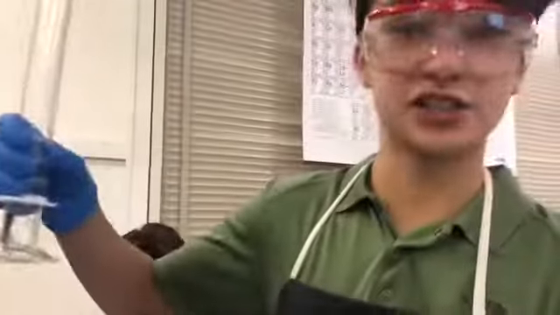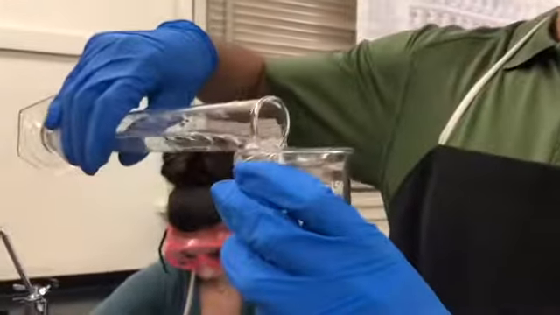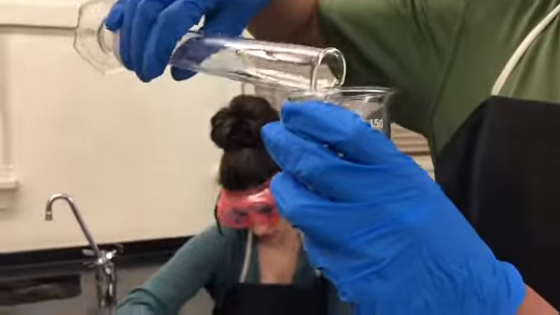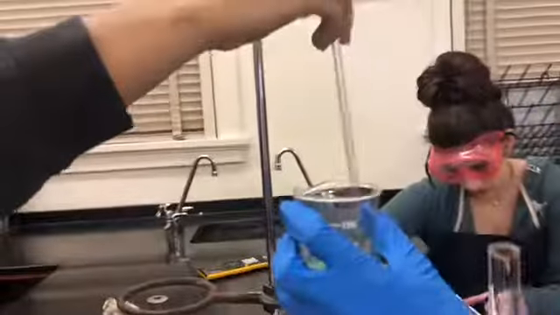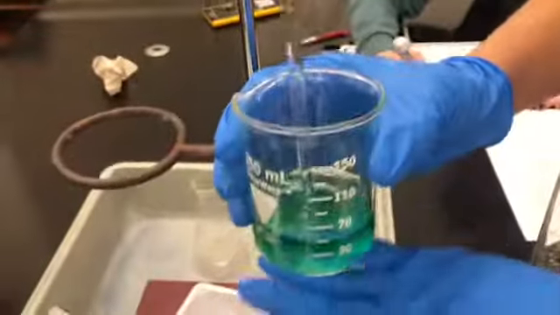And then we'll do 50 milliliters of water, distilled water. And then stir it. Here, I'll place it down so you can see.